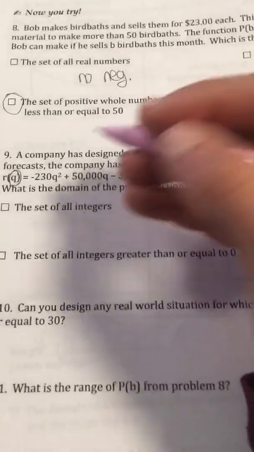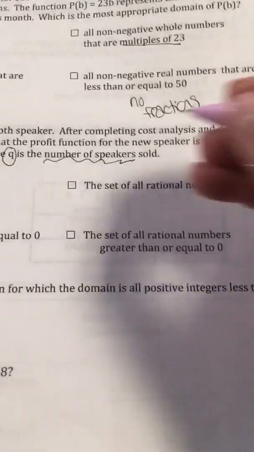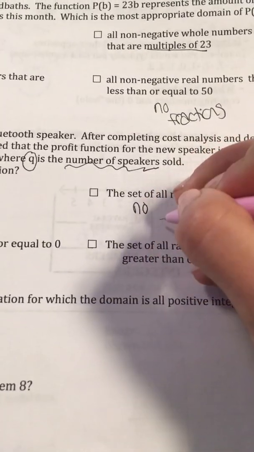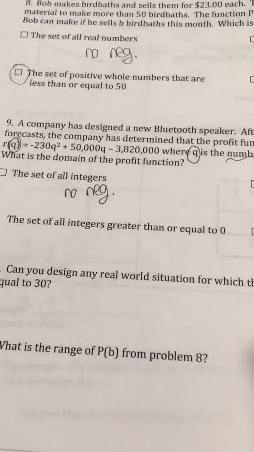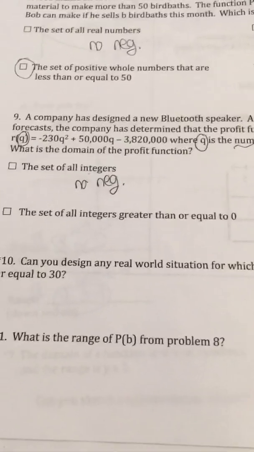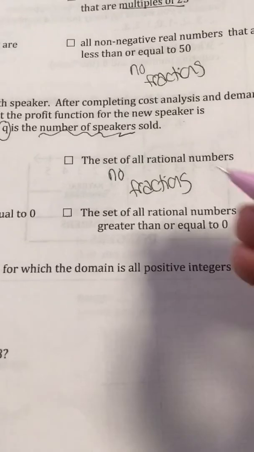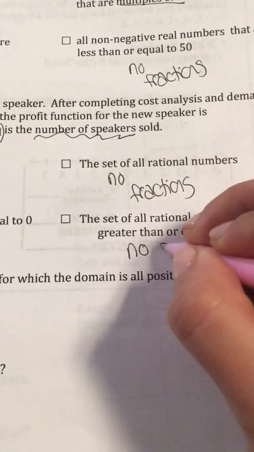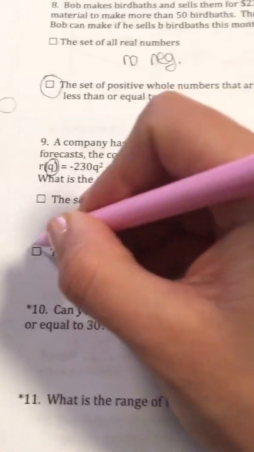So can it be all integers? No, because you can't sell negative speakers. Can it be all rational numbers? No, because you can't sell fractions. Can it be all integers greater than or equal to 0? Possible. Let's just check the other one, see which is better. All rational numbers greater than or equal to 0. This would be no, because you cannot have fractions. So this one here is the answer.